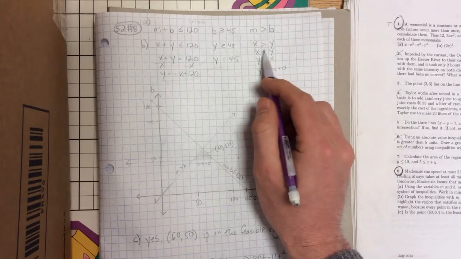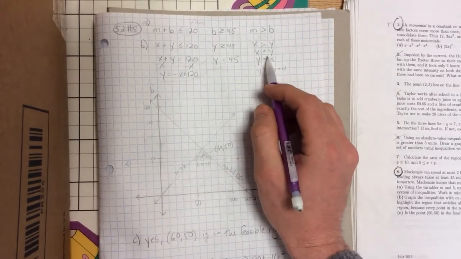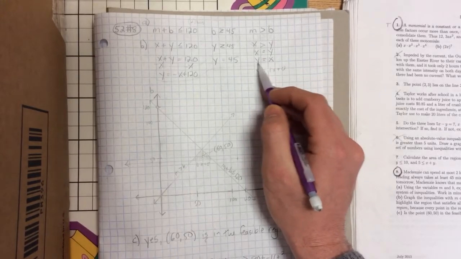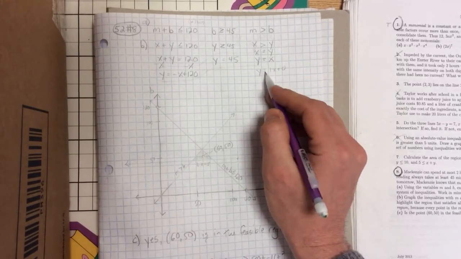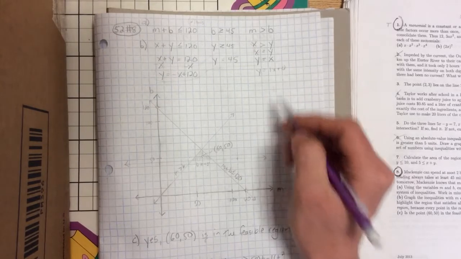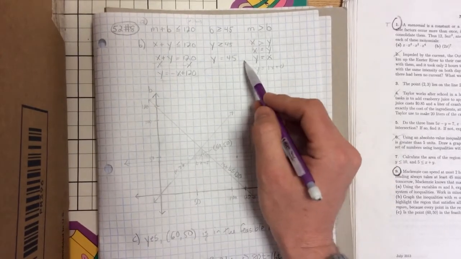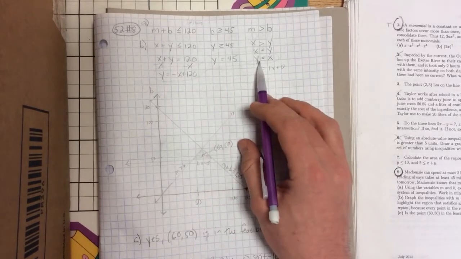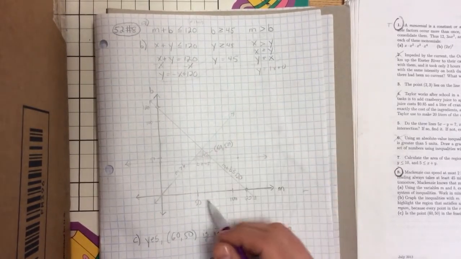And then, you want to reverse these. Y is equal to x. That's sort of like slope-intercept form. Y is equal to 1x plus 0. So now we've got these three boundary lines. Y is equal to negative x plus 120, y equals 45, and y equals x. We need to graph those.